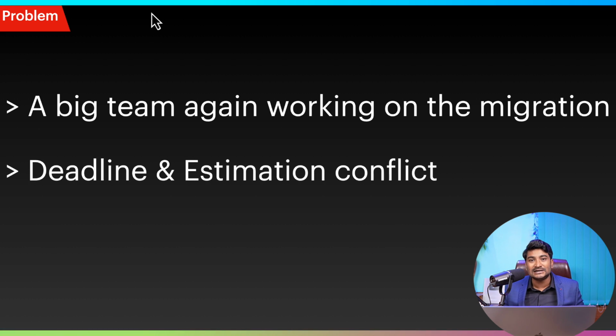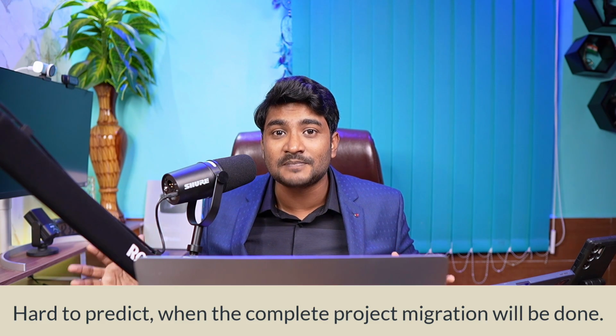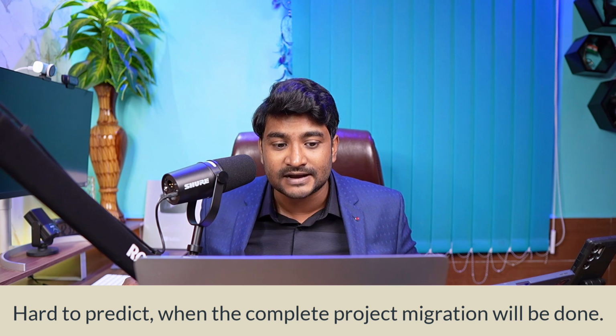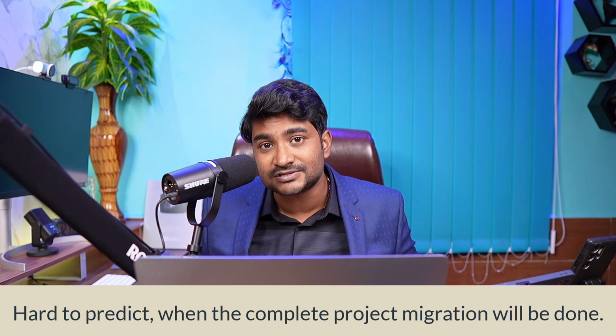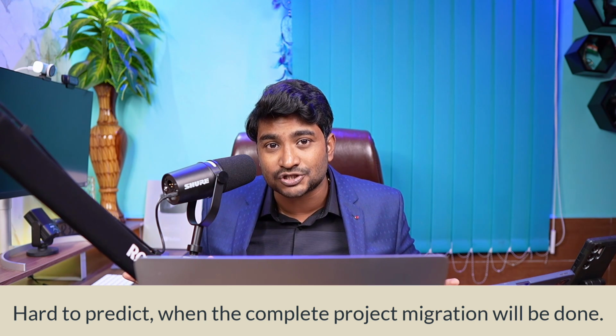The second problem here is the deadline and estimation conflict. Neither your lead will be able to give a deadline for this entire migration from your monolithic to microservices architecture, nor can your project manager give an estimation to your client on how long it will take to do the complete migration. You have to understand that it's a huge monolithic application that your team has built by working on it for years. So in a small time frame you won't be able to complete the entire migration, and this might cause a headache for your team lead and project manager.